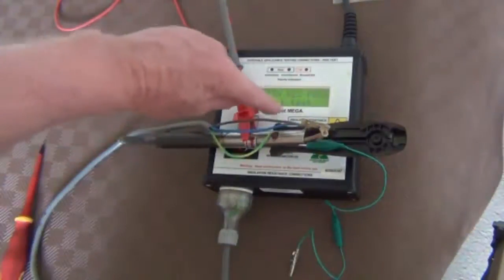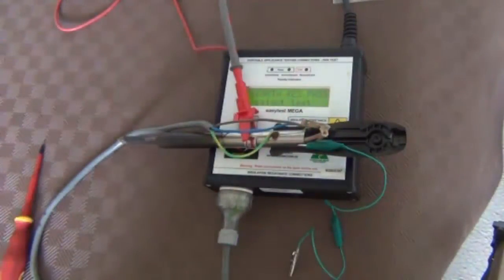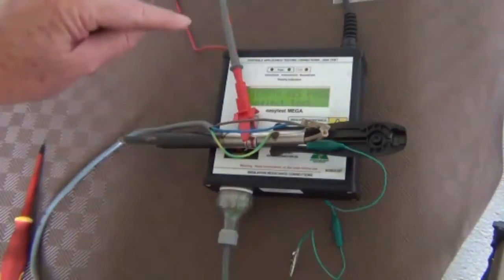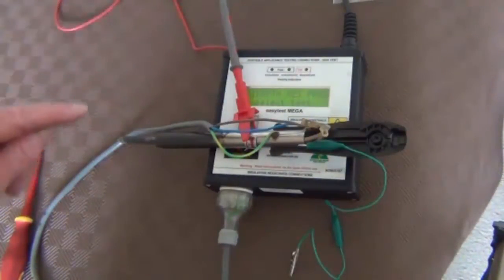This is the Easy Test Mega. It is the only one of our range that does the 500 volt test. The Duo and the Mini Pat only do the run test. This one does the run test and the 500 volt test.